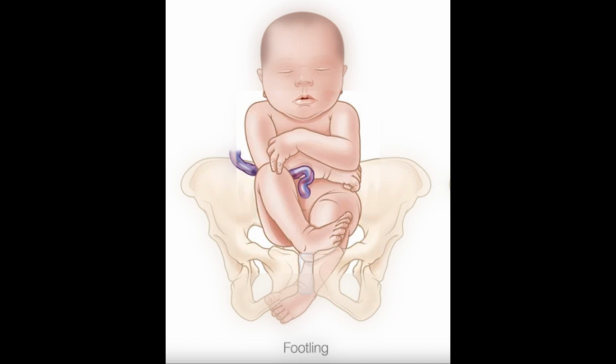Footling presentation. It occurs in 30% of cases. Here, the hip and knees are extended on one or both sides. Here, the presenting part may be one or both the feet.